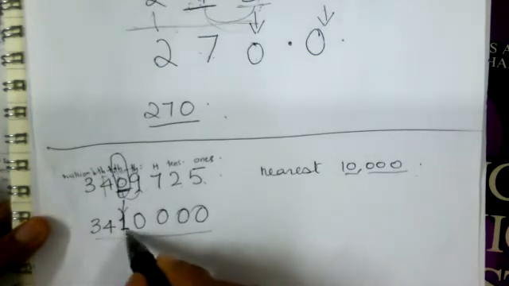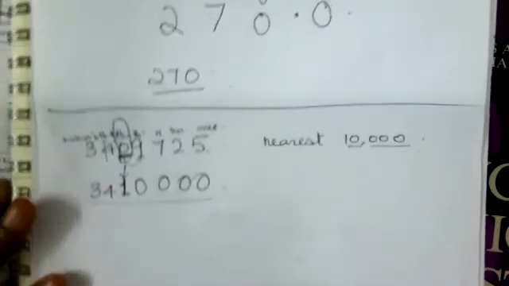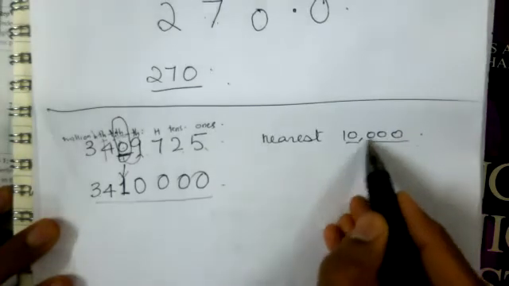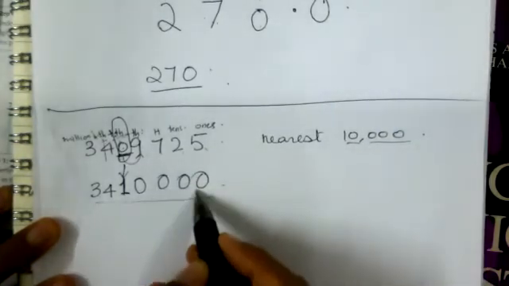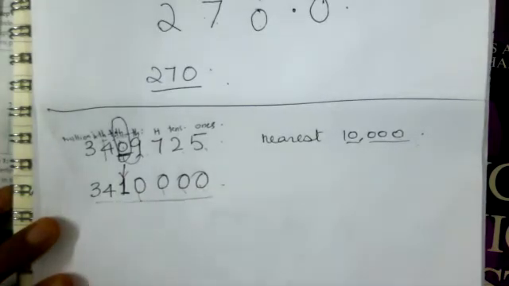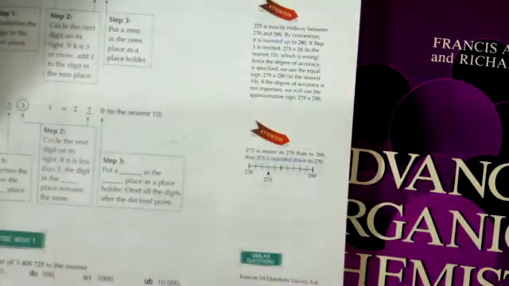3, 4, 1, and then this. Okay, how do you know? Nearest 10,000, how many zeros are in 10,000? 1, 2, 3, 4. Your answer should also have 4 zeros. Okay? Okay, now you guys will do, so that I know that you have understood.